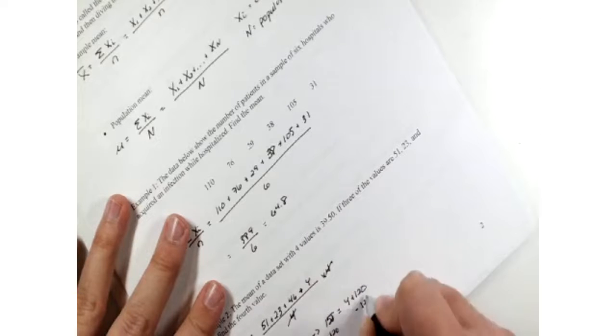So that means that 158 equals y plus 120. To get rid of the 120, we just subtract it over. That cancels on this side, and that leaves us with 38 equals y. So the 4th data value we need to achieve that sample mean is 38. Does that make sense how I did that? Just using that formula. Okay, is everyone okay with those 2 examples?